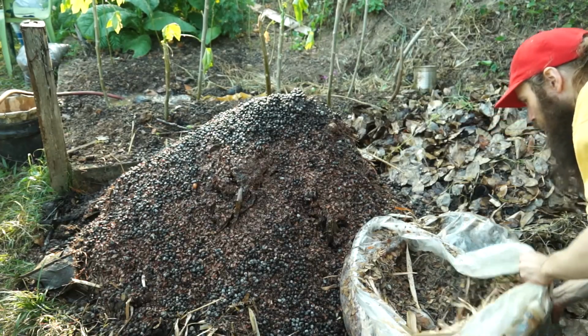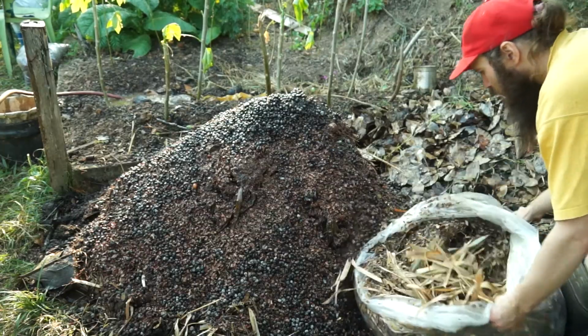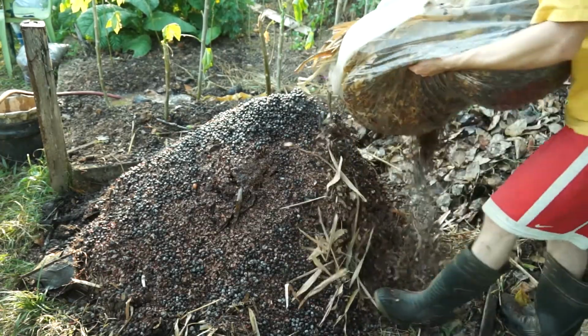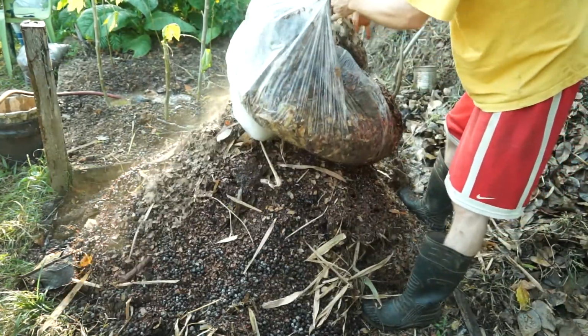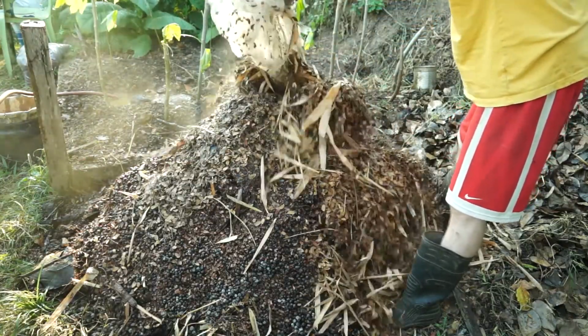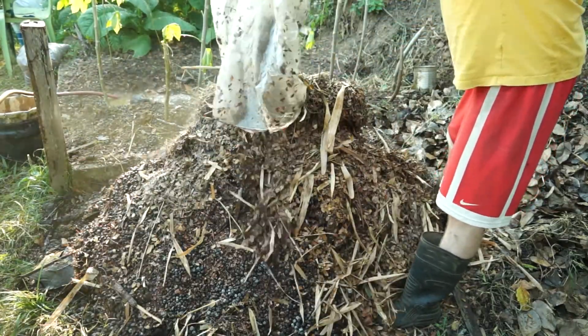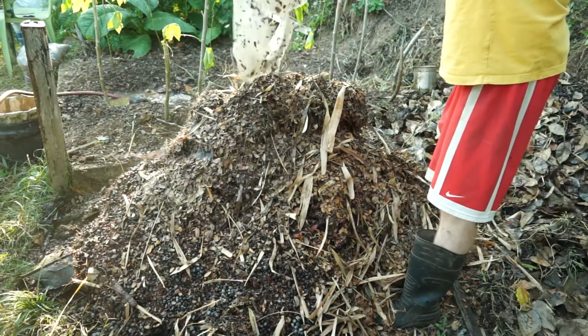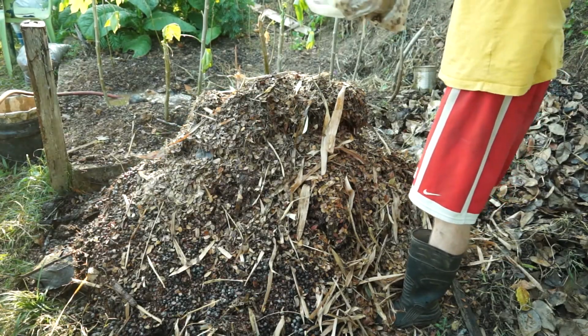You should finish off your pile with leaves. Then give it a heavy soaking. Be aware that the compost pile cannot be too wet nor too dry.